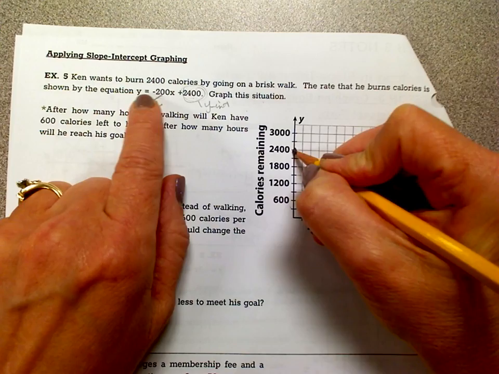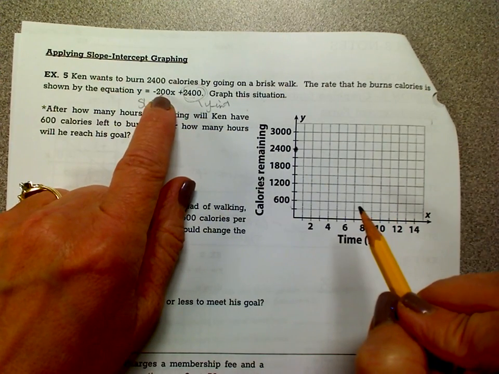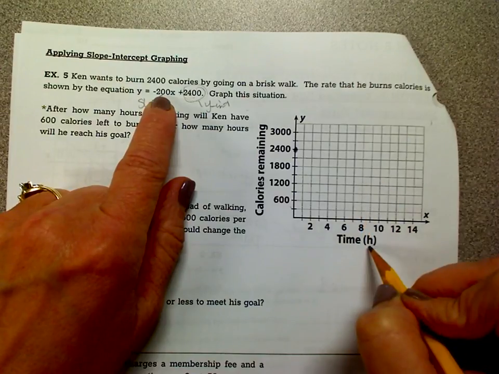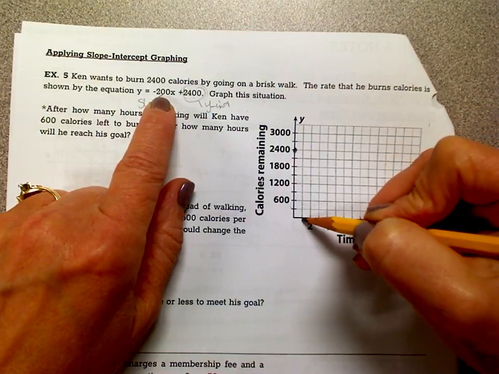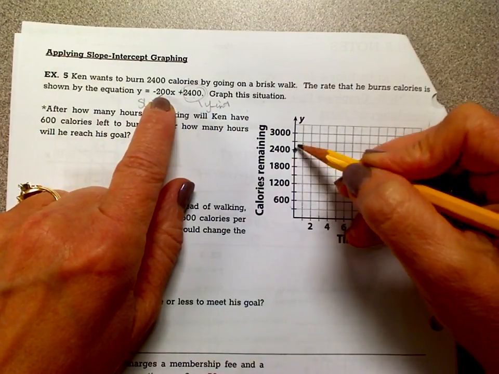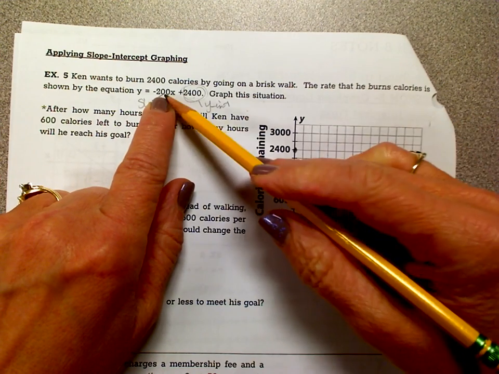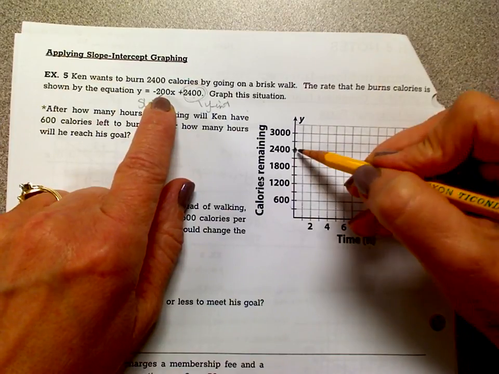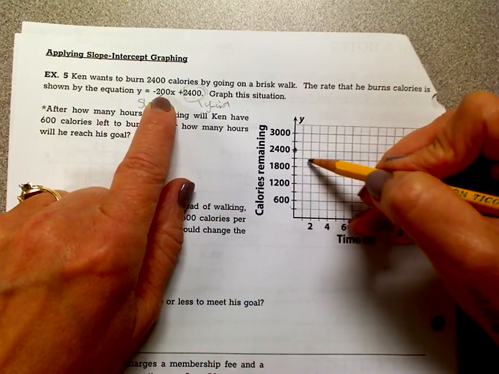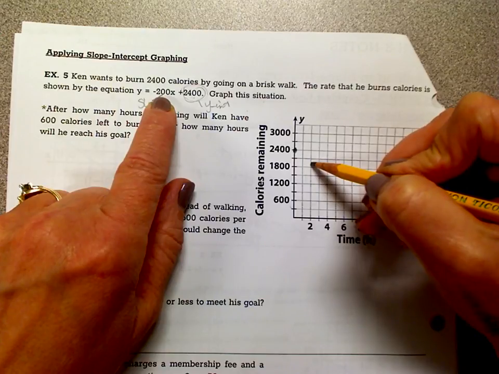That's where we're starting. Now he wants to burn the calories, so it's a negative. He's doing -200 calories per hour. So for 1 hour, notice this is 1 hour, but notice our increments here. These are going up by 300s. So if we're doing 200 in an hour, then 2 hours is going to be 400, so that's going to be a little hard to do. Let's say in 4 hours.